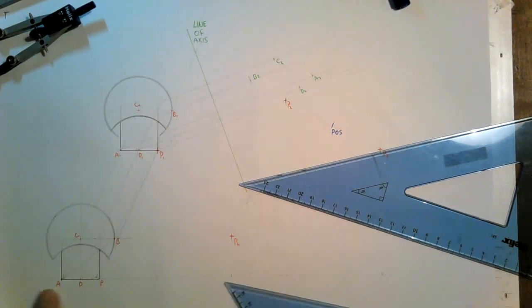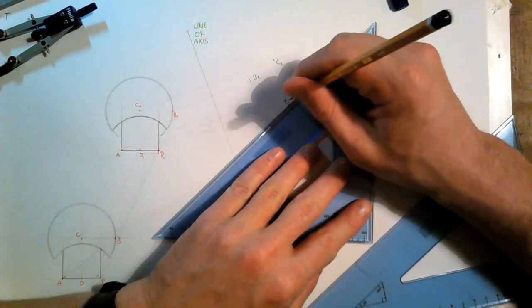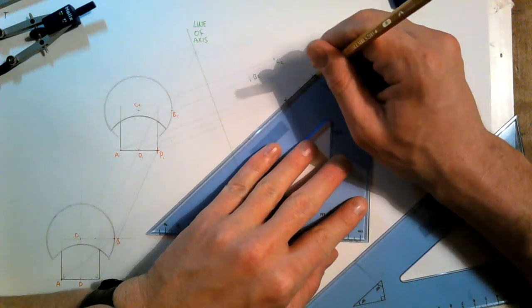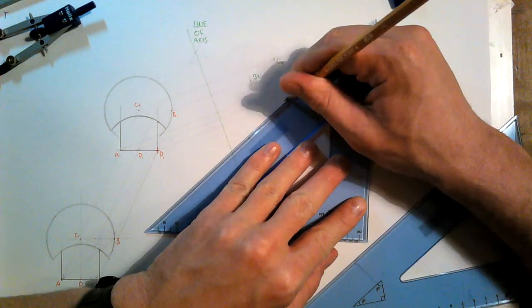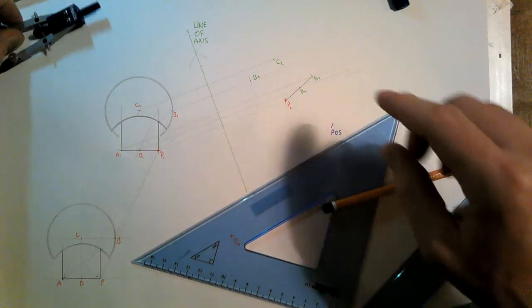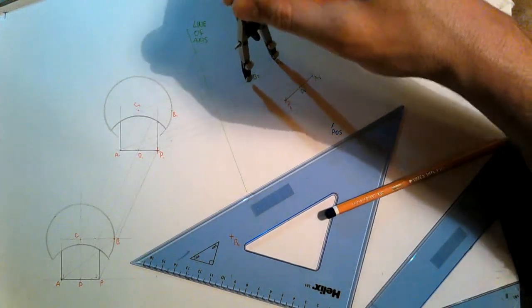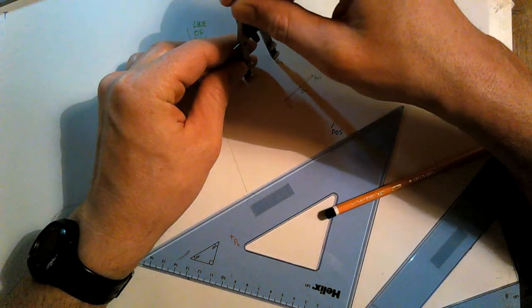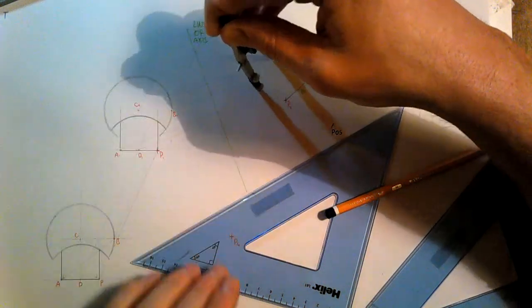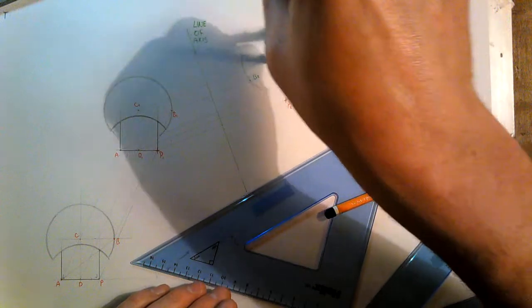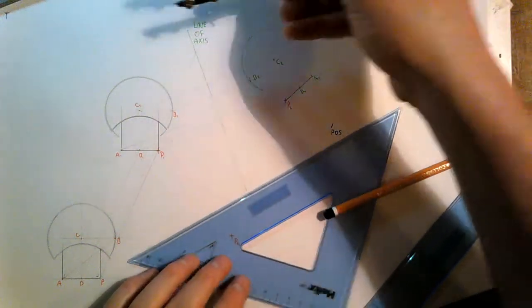Okay, so once again back here, C goes to A. Okay, C is the center point, and B is the radius. Okay.